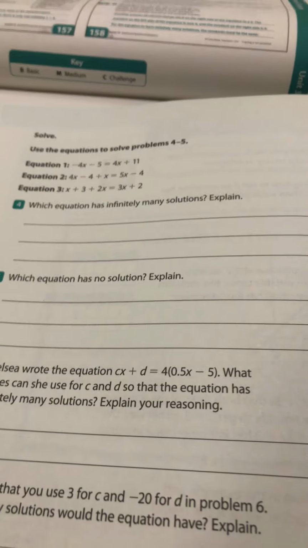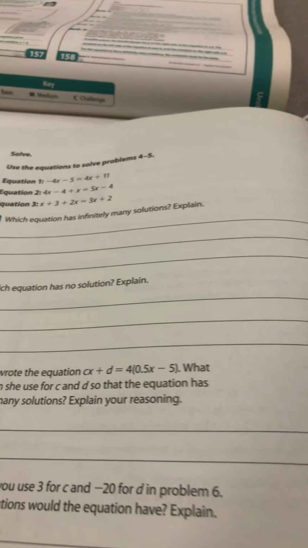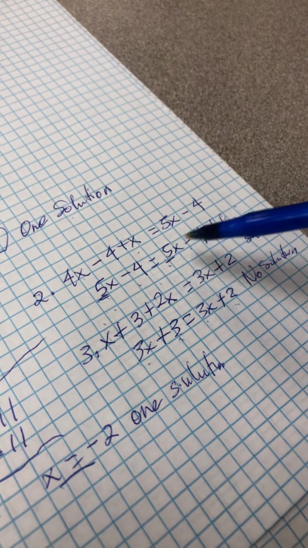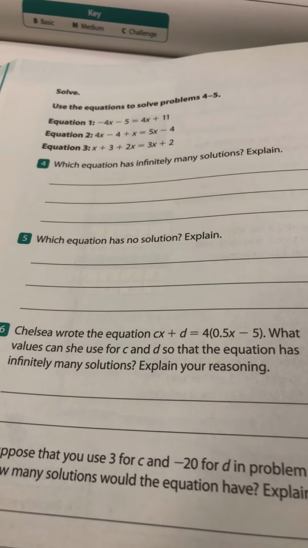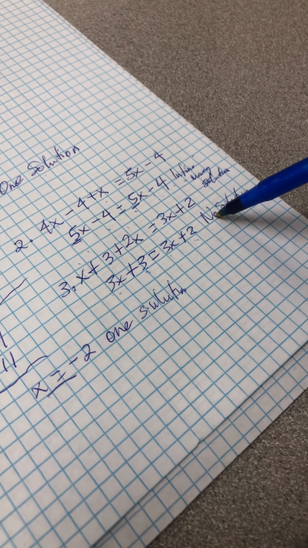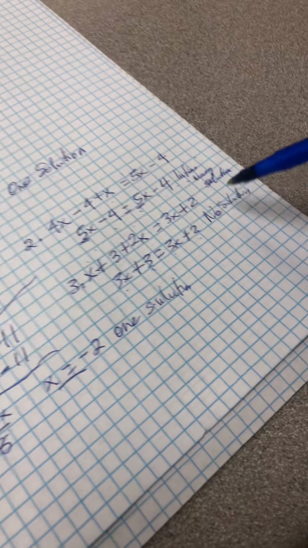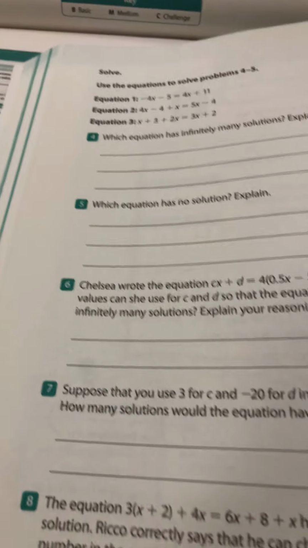All right? So question number 4 says, which equation has infinitely many solutions? We know that that was equation number 2. Okay. Question number 5 says, which equation has no solution? We know that was equation number 3. All right, we're almost there.